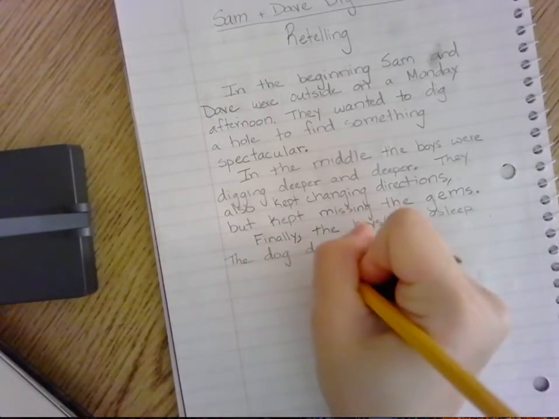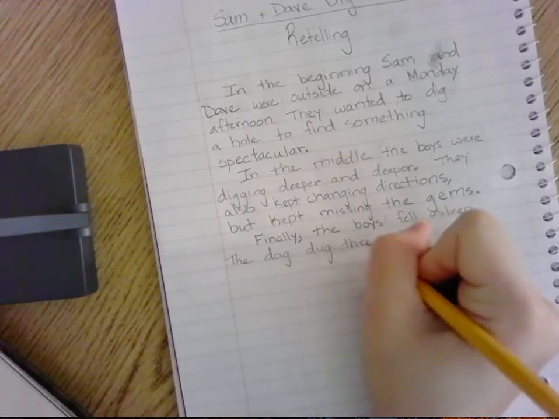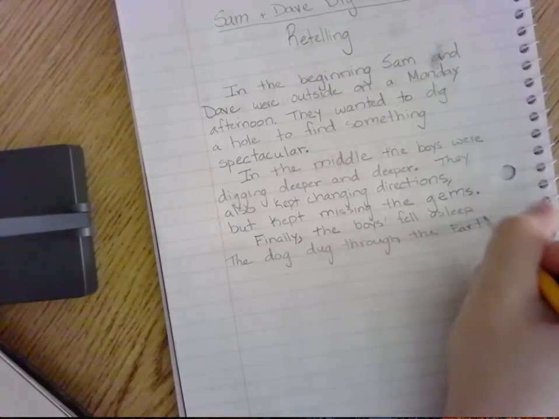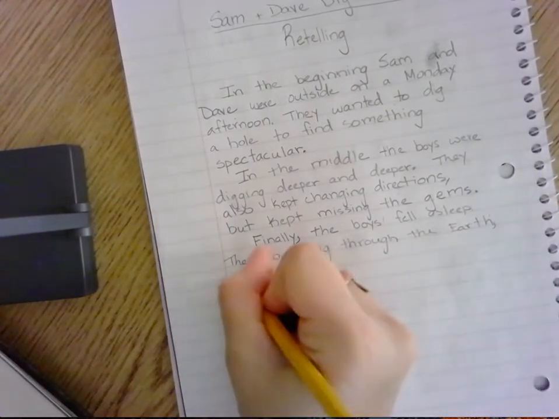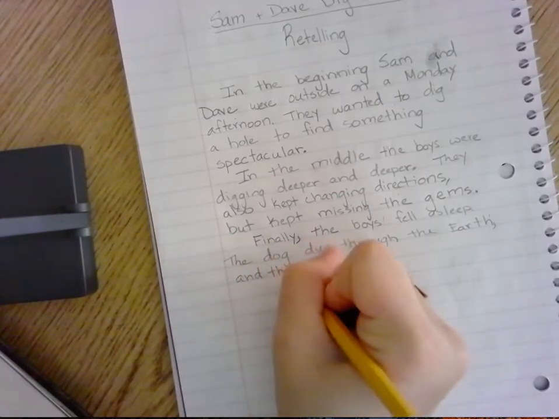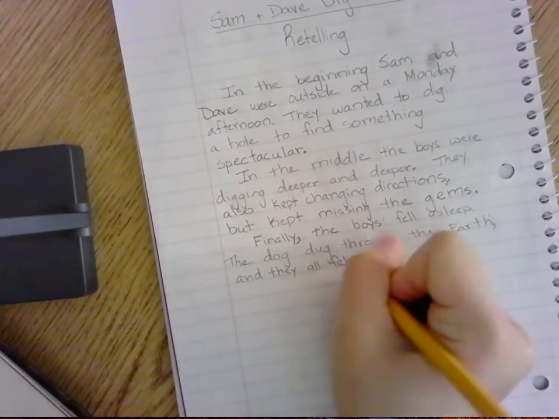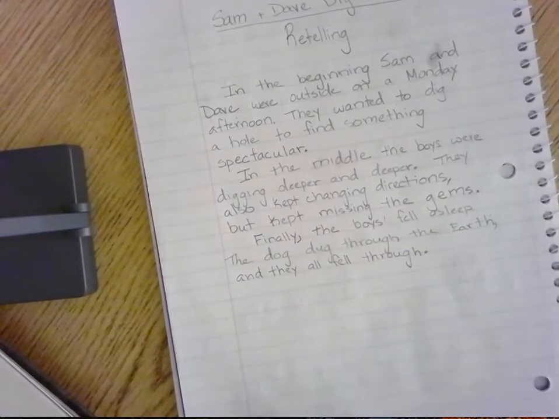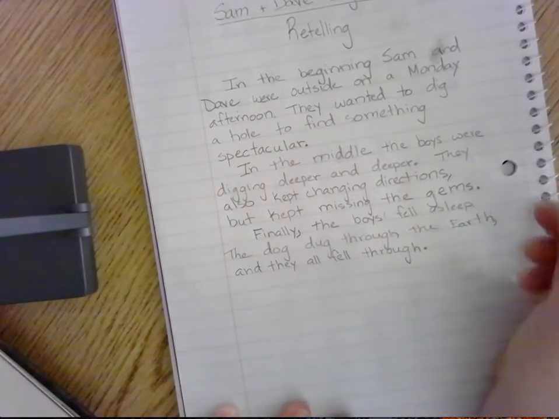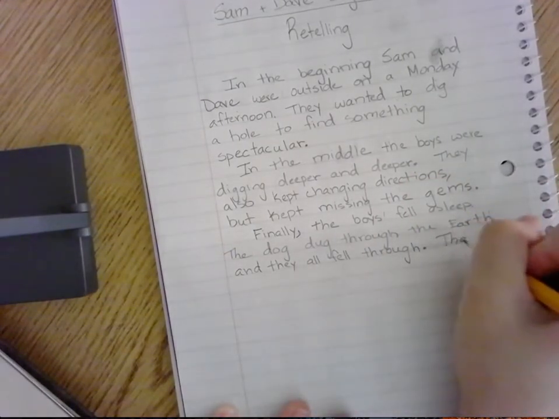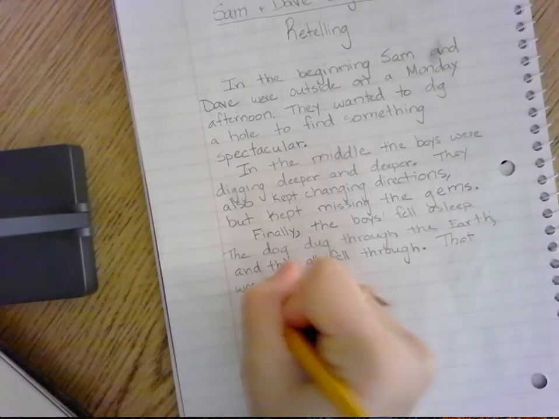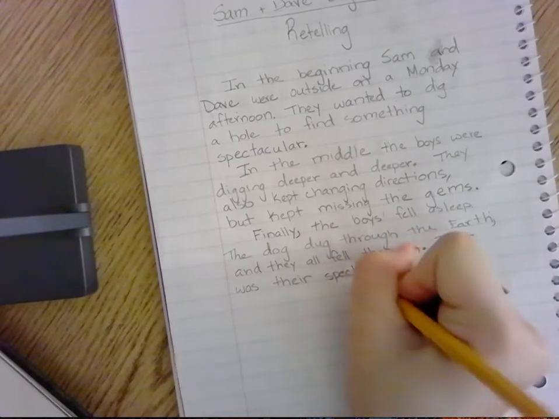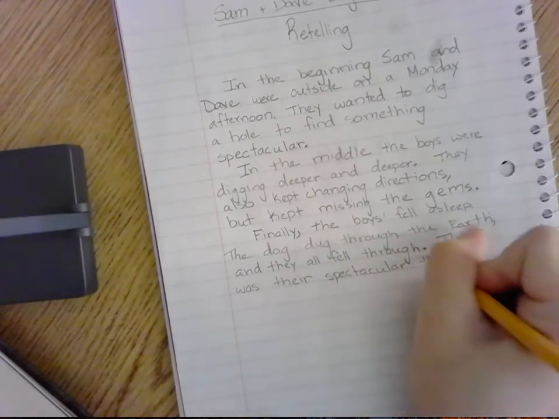The dog dug through the earth and they all fell through. That was their spectacular thing.